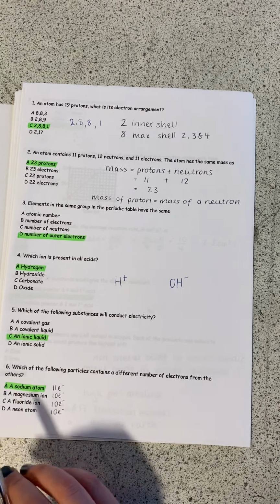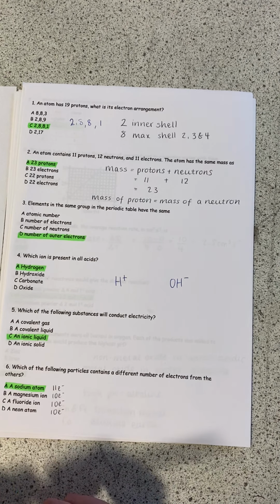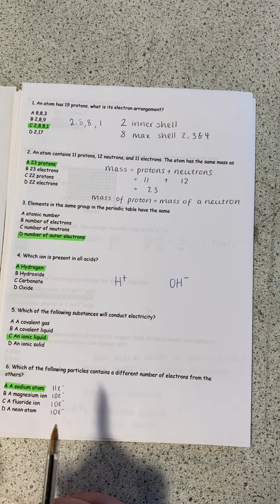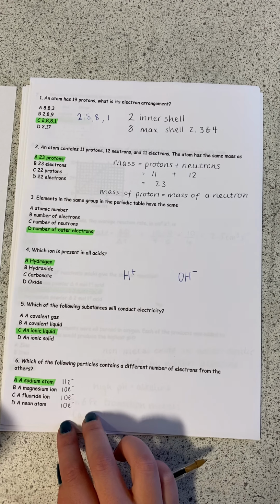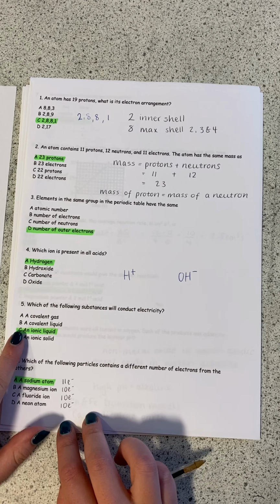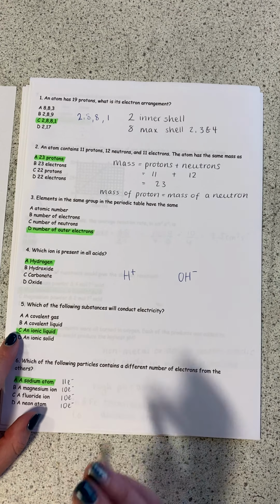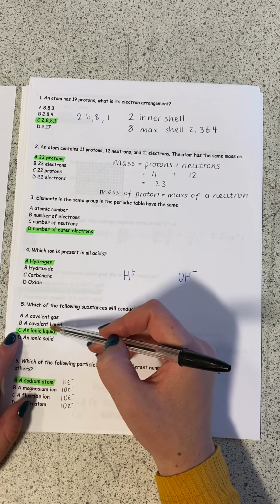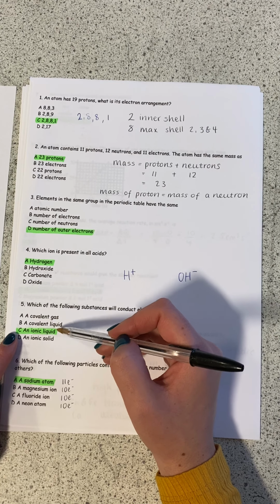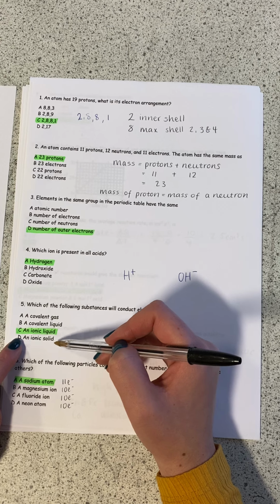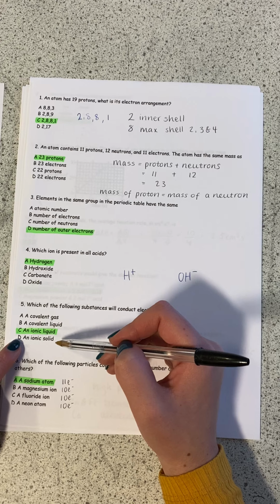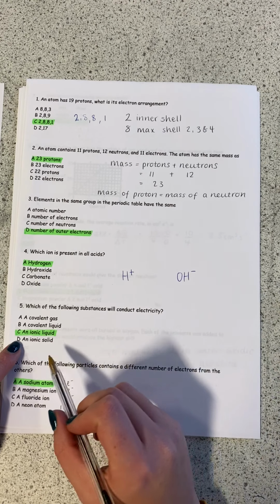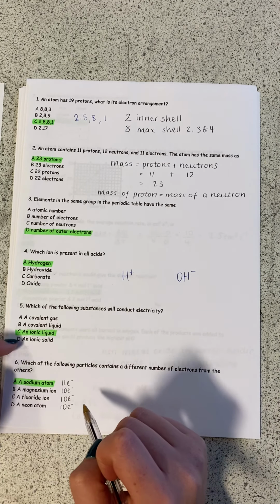Question 5. Which of the following substances will conduct electricity? So we know from third year that ionic compounds, when in solution or when molten, i.e. a liquid, are going to conduct electricity, which will give you the answer C, right? Covalent bonding never conducts electricity because we have no delocalized charged particles, and we know an ionic solid does not because the ions are not free to move because they're in a lattice structure. Okay, another one that would conduct electricity would be your metallic bonding.